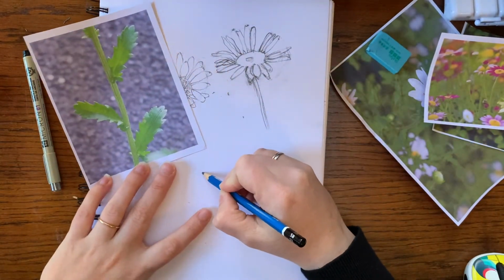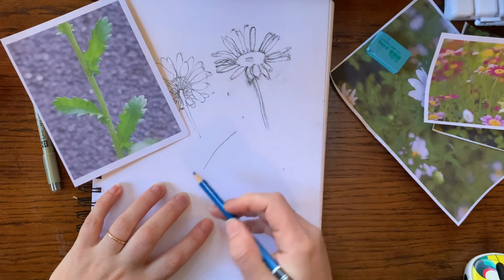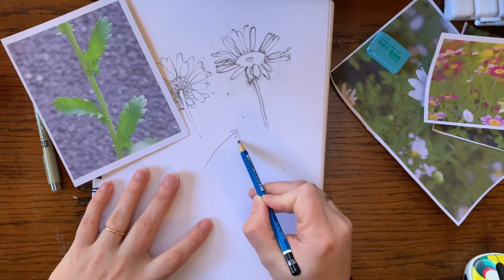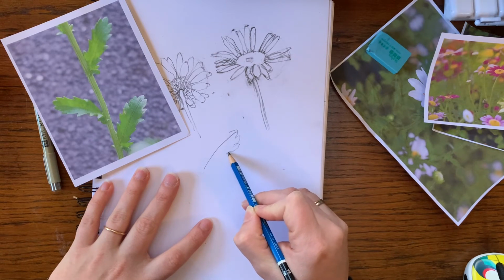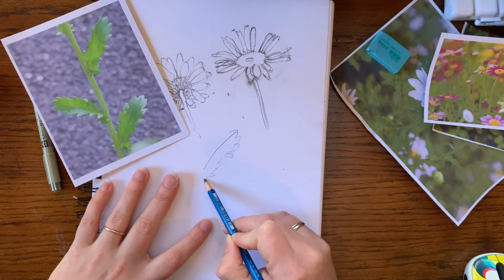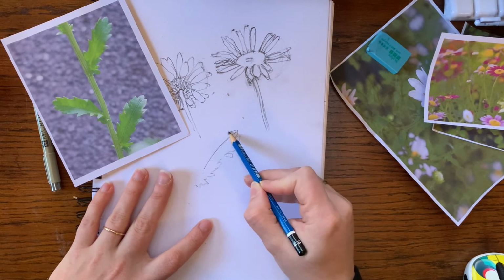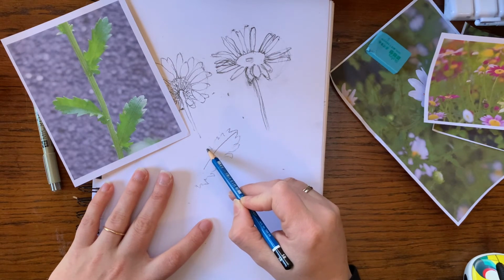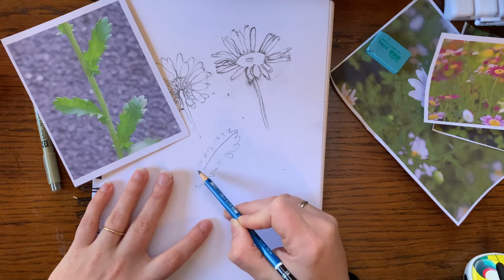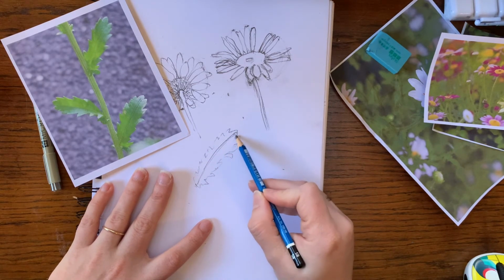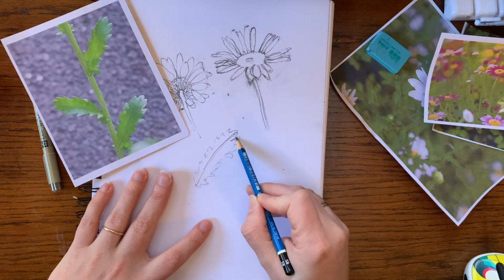So for example, this is my straight leaf, and I just kind of rough it up, because these leaves are rough, so I'd probably bring that in a little bit.